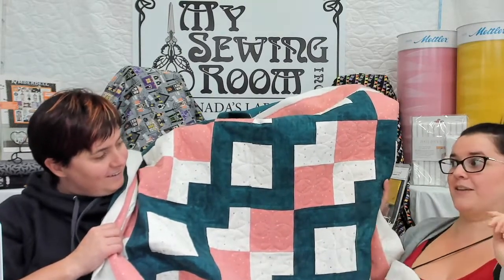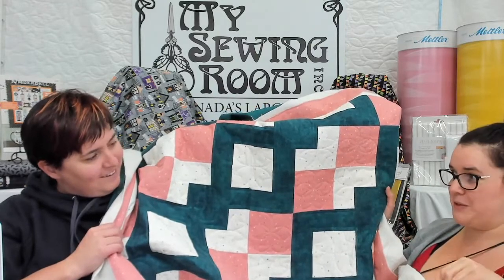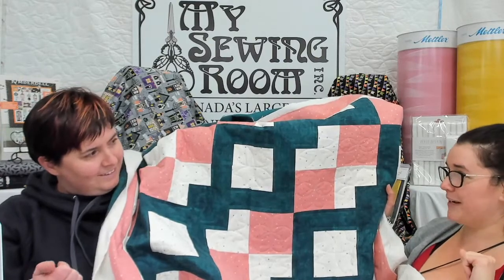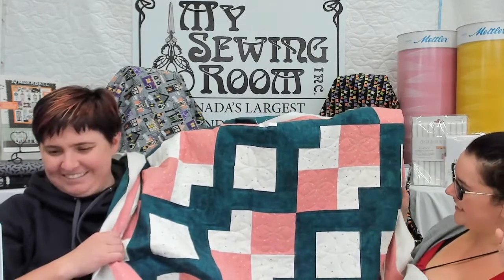Really? My first time making a 3-yard quilt. And my first time using Pro Stitcher. And your first time making a label? A proper label, yep. So you've learned a few things.